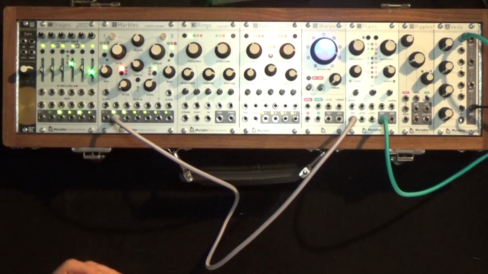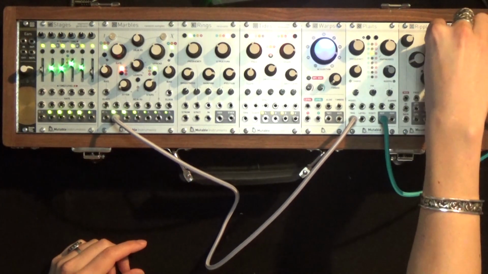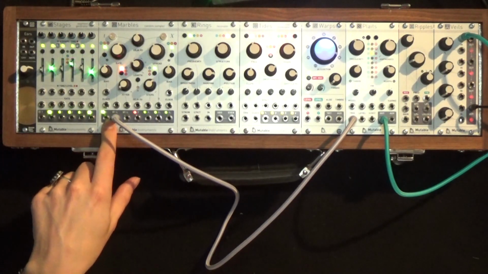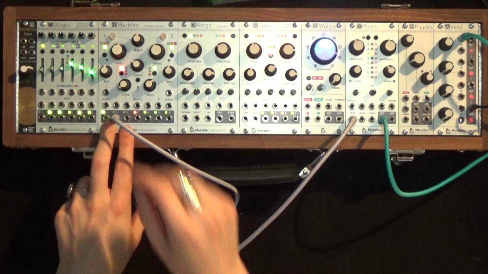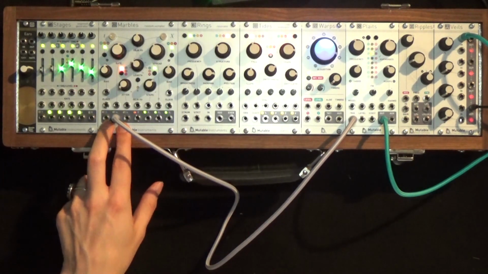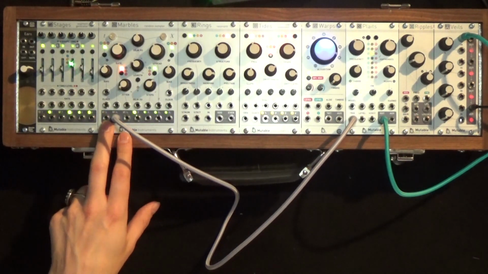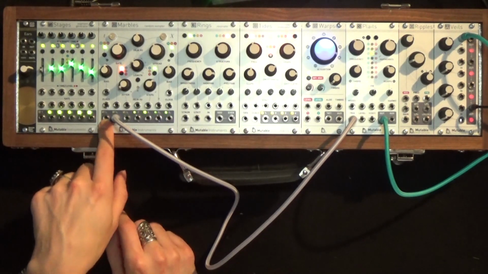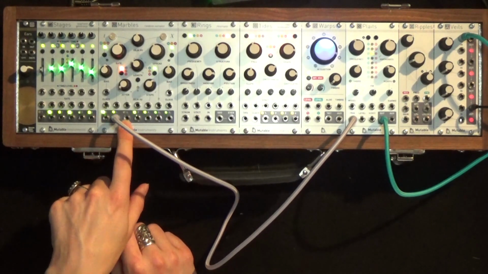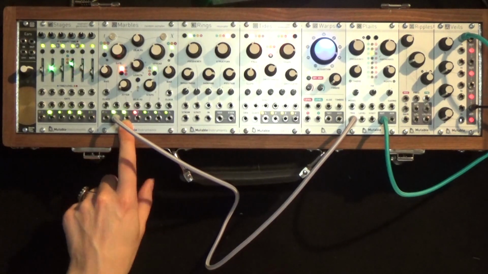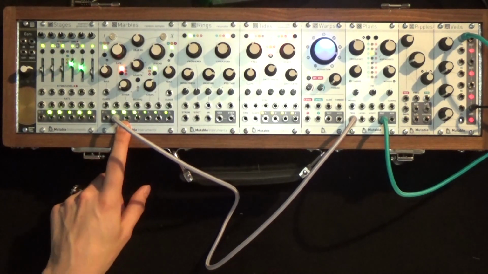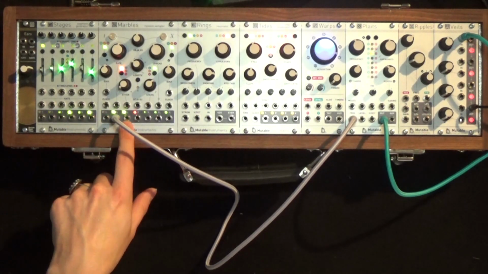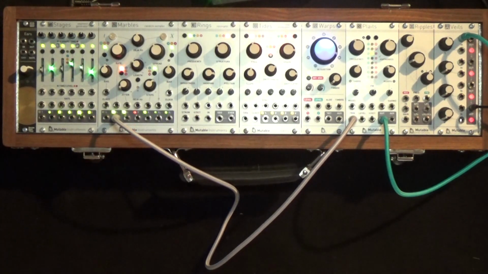So starting from this clock with randomization, you can see that at every step, the module takes a random decision and decides whether the clock will appear on this output or on this output. So it's like tossing a coin and deciding if it's heads, there will be a signal on this output. If it's tails, there will be a signal on this output.